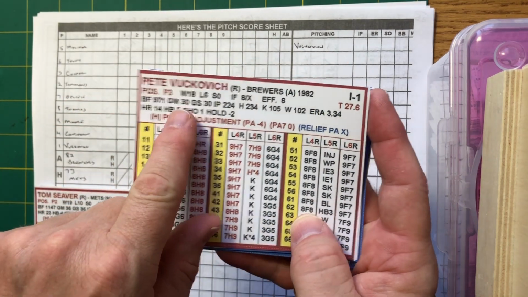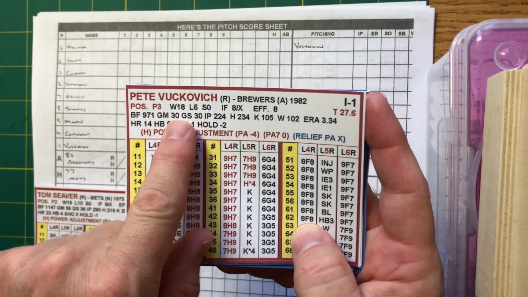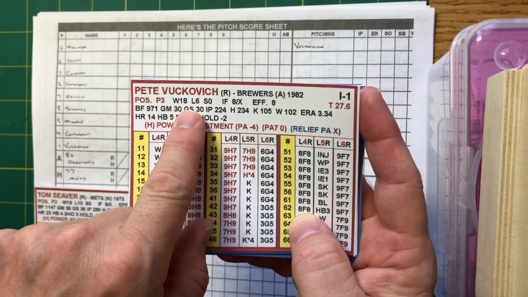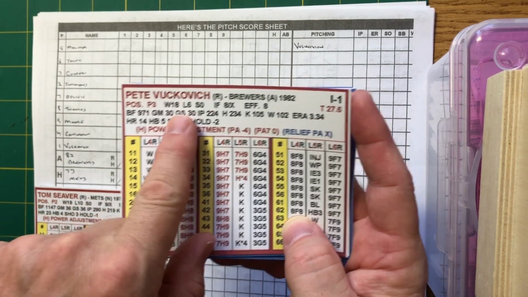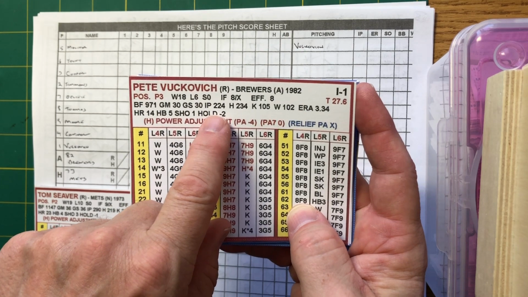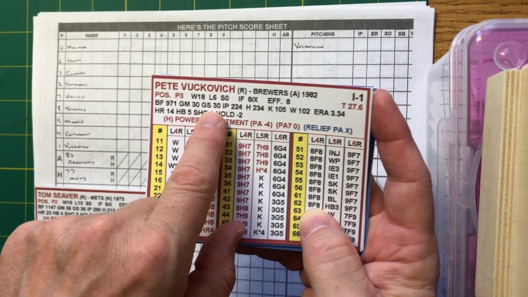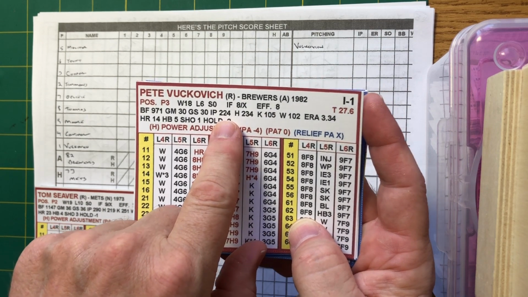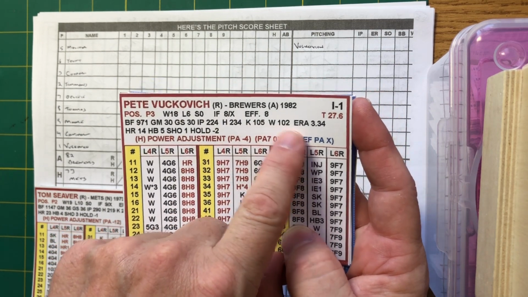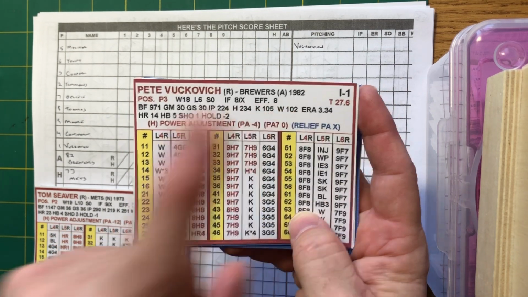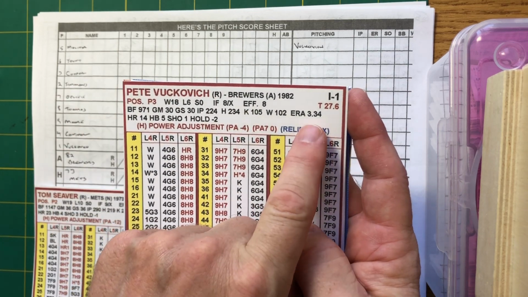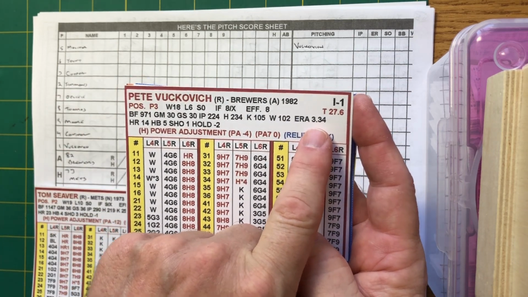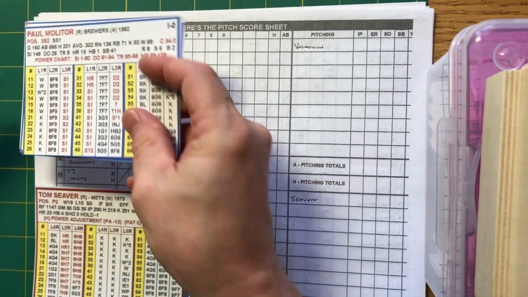Vuckovich in 1982 was 18-6. He had 30 starts, blew out his rotator cuff, and pitched anyway. 224 innings of work, 105 strikeouts with 102 walks. That is going to come up today, I have a feeling. And an ERA of 3.34.